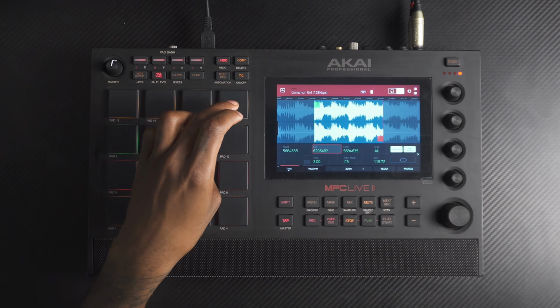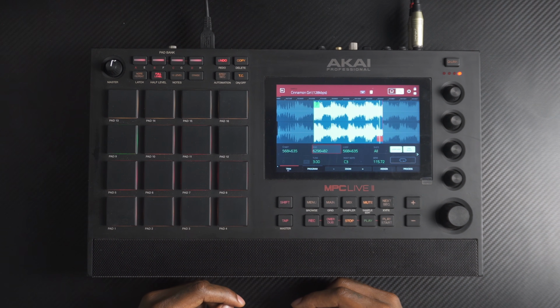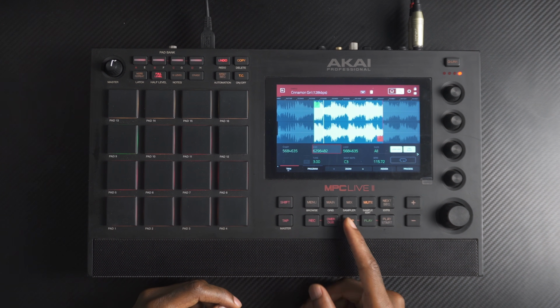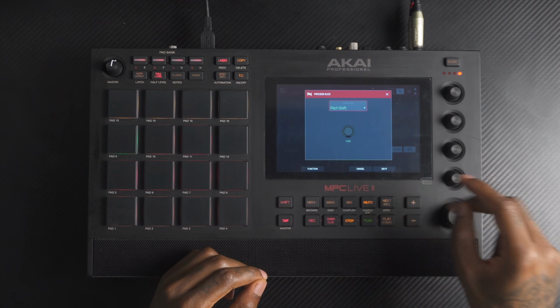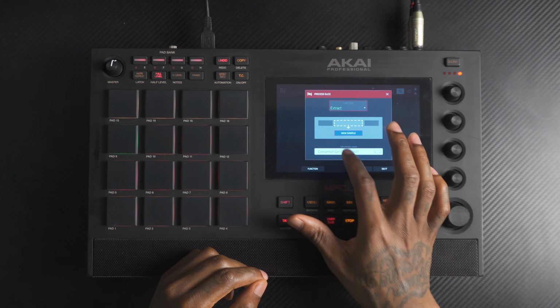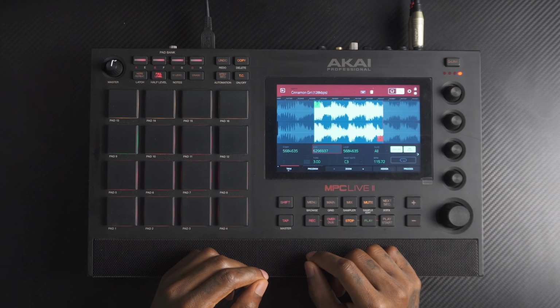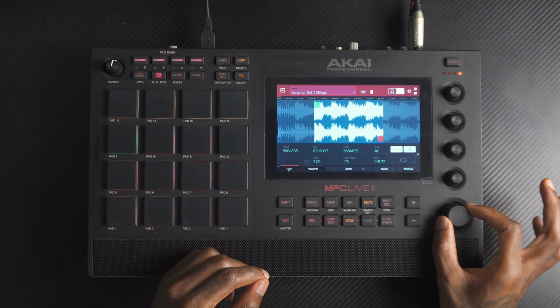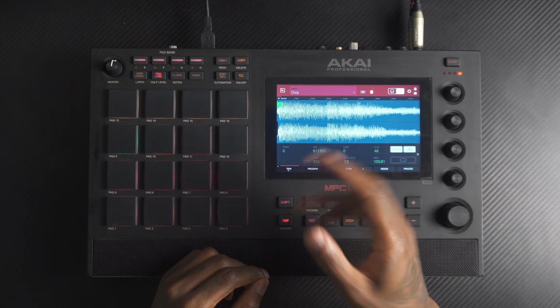So we can use pad 16 to loop the sample. So now you see that it loops properly. What I'm gonna do now is just process this and actually extract this chop. So let's just name this chop. Now by doing that, you will have it on a separate track. So you would just go up here and scroll to the left.